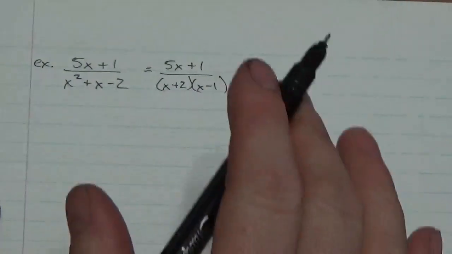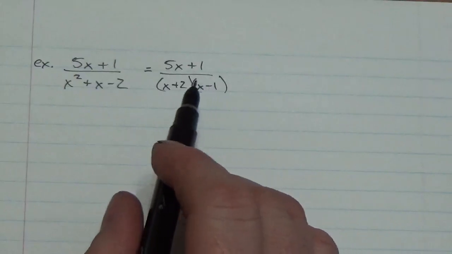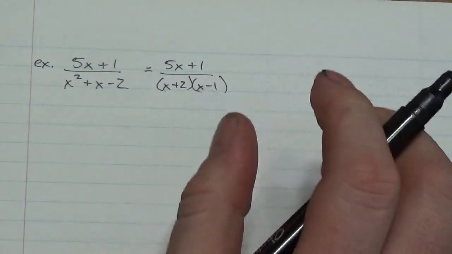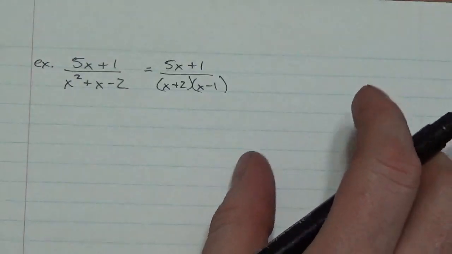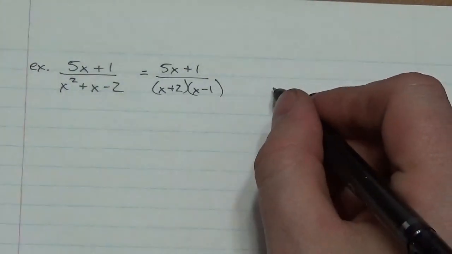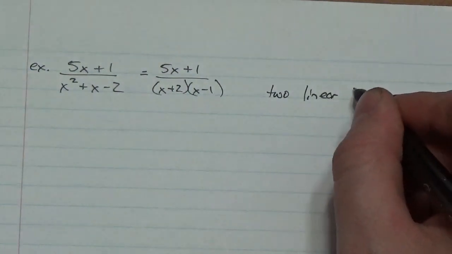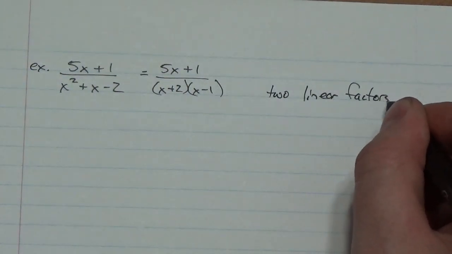Okay, so now that we know that the denominator can be broken up into the product of two linear factors, and in fact, I might even want to write that down here, we've got two linear factors.